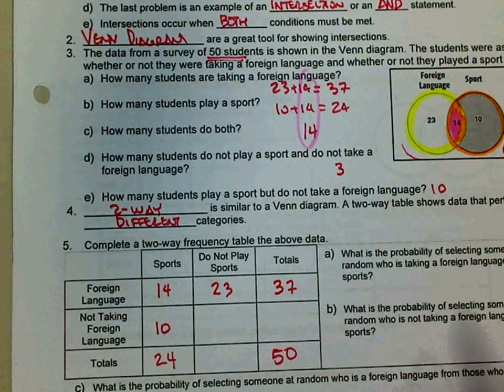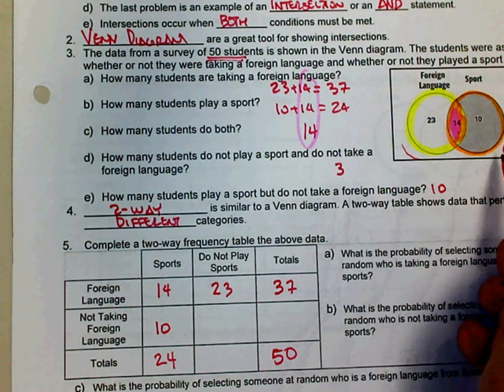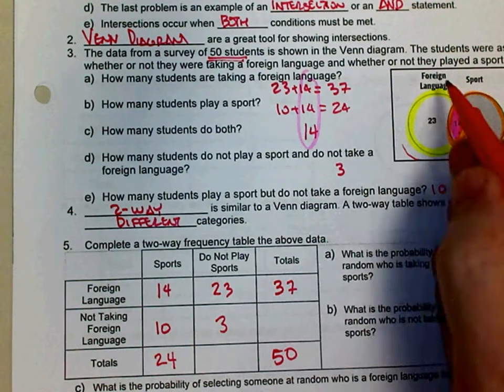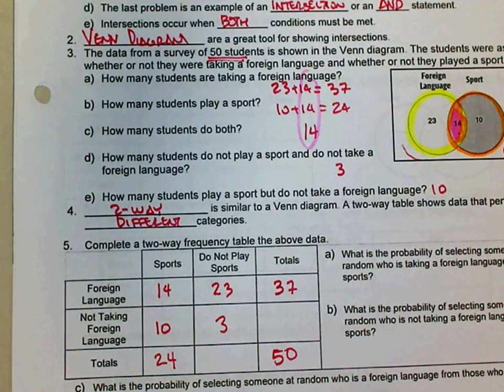Then the 3 represents those students who are not in sports and not taking a foreign language. Let's do some addition. 13 here, 13 plus 37 is 50. 26 here, 26 and 24 gives us 50.